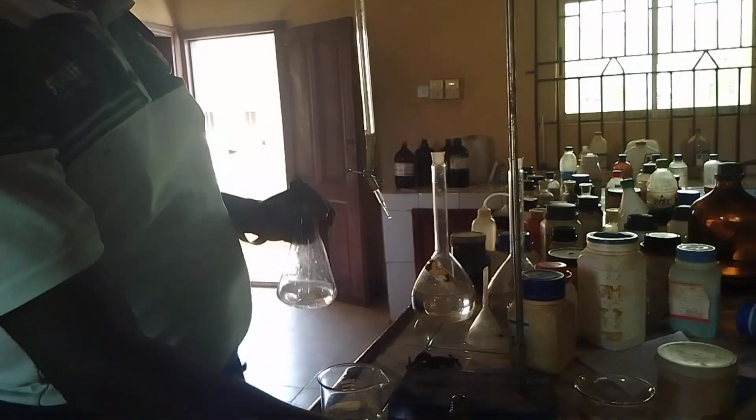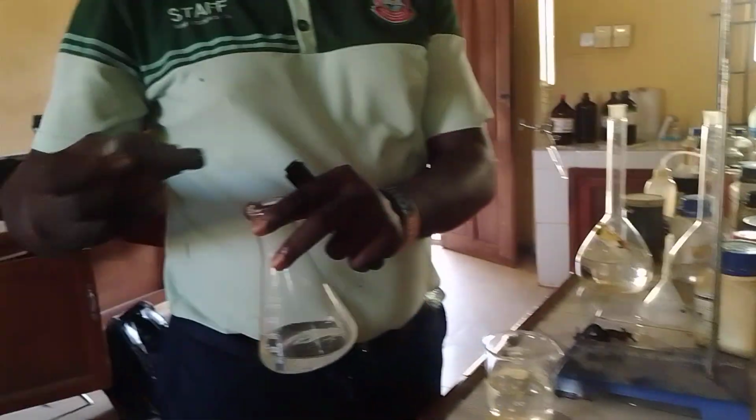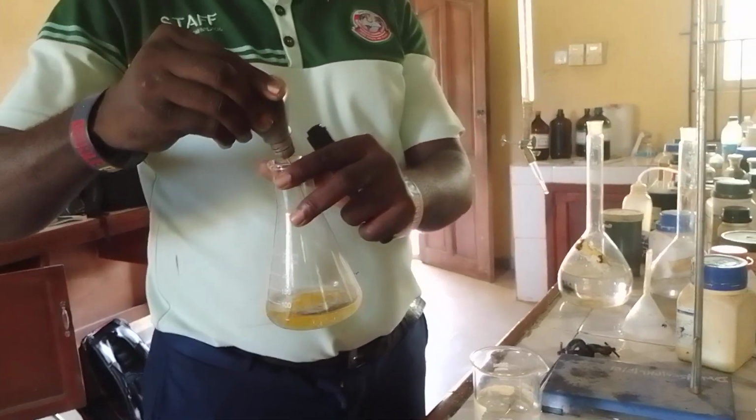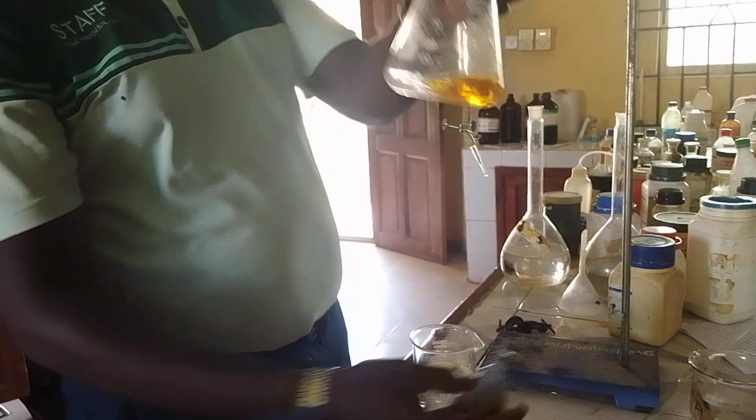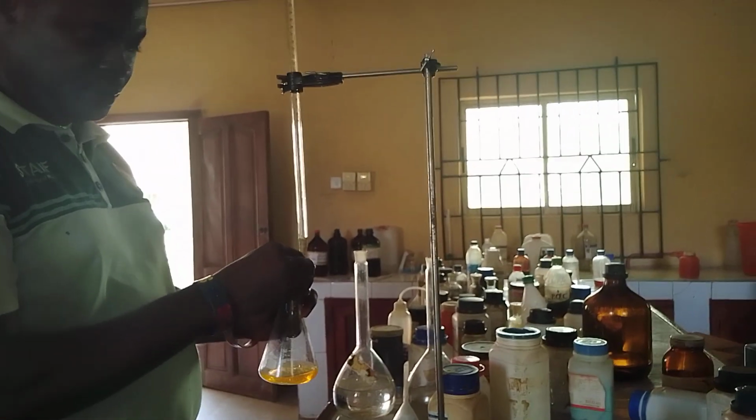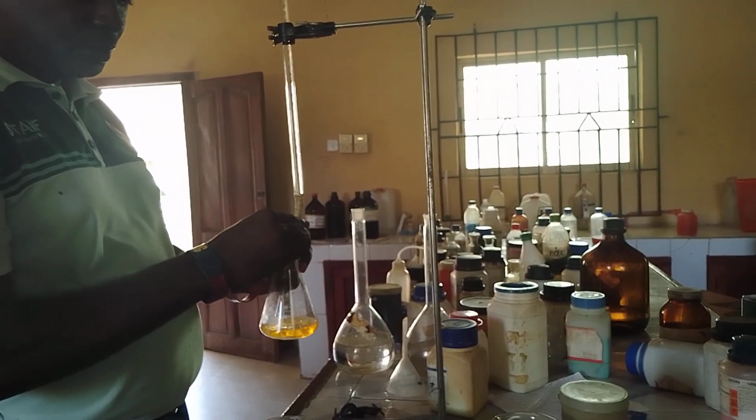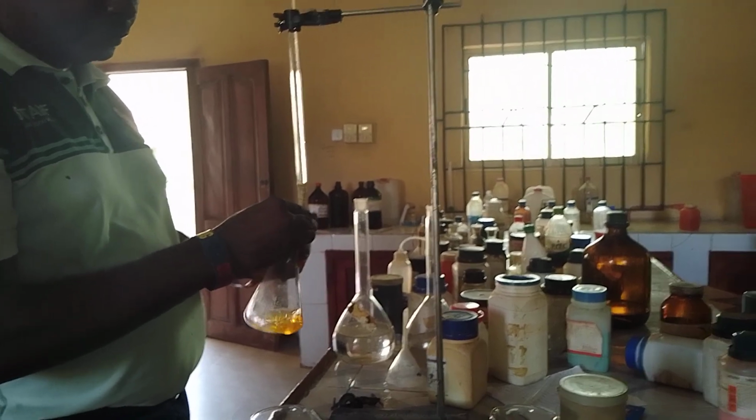So then I'll put my methyl orange, 2 drops or 3 drops. So then the solution is yellow already. Then I will come here and titrate.